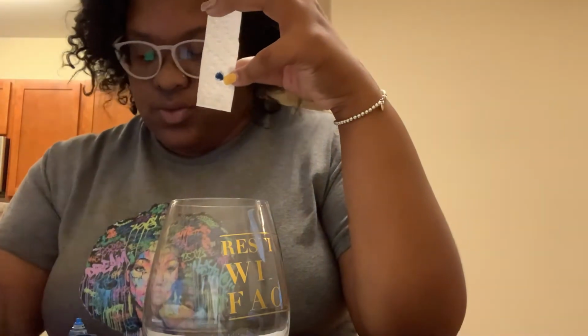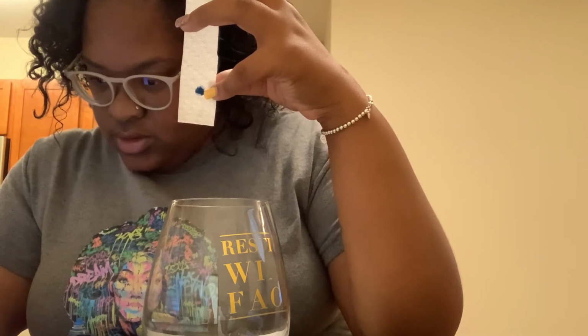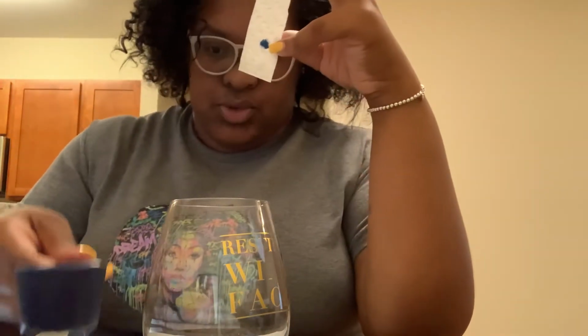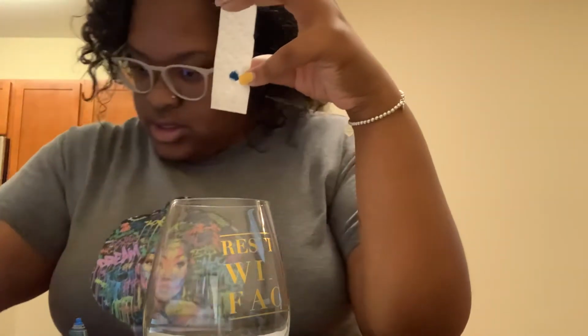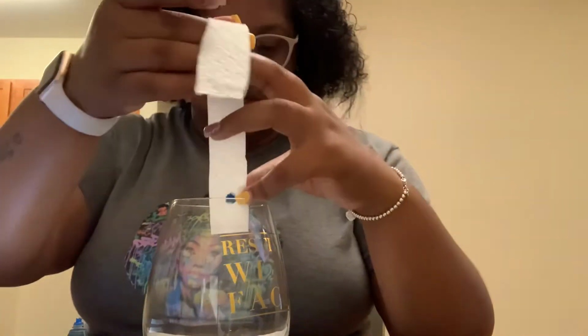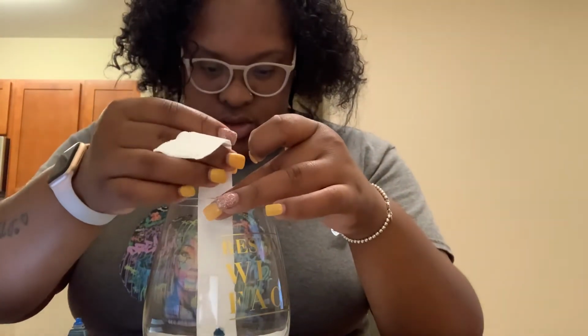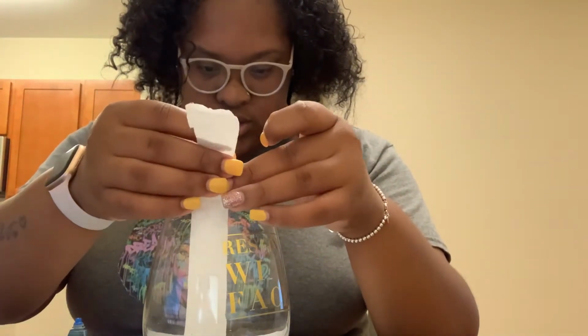And now what I'm going to do is pour a little bit of this water into the glass and place the towel into the glass.